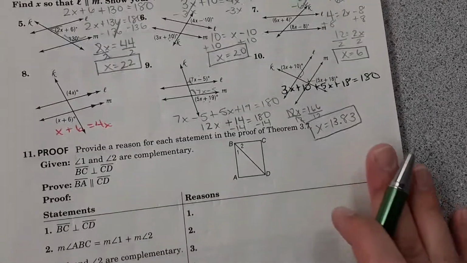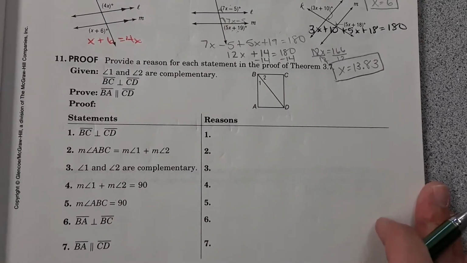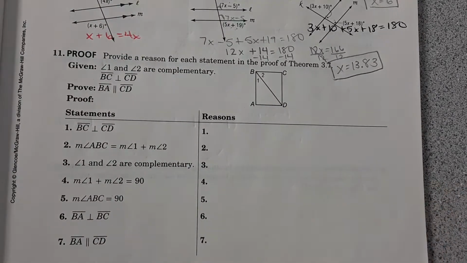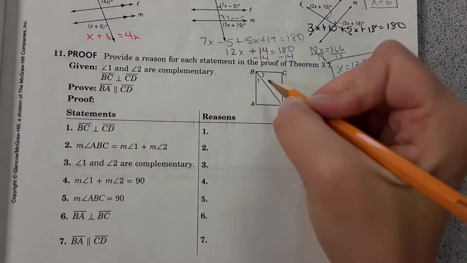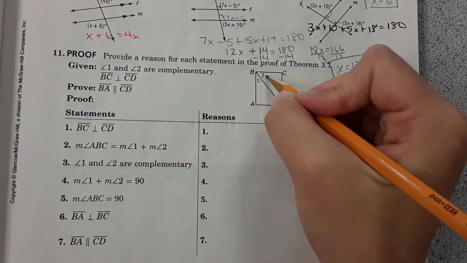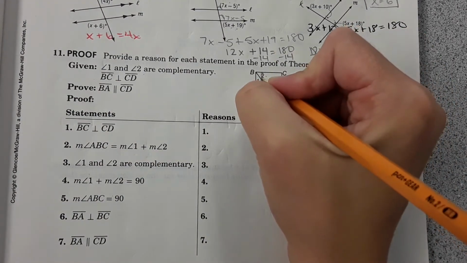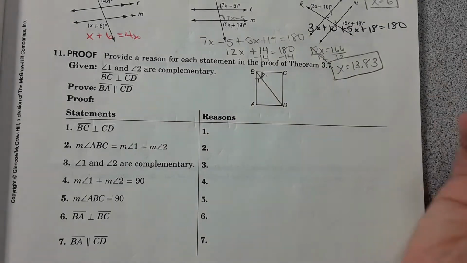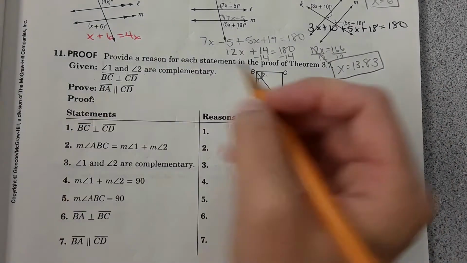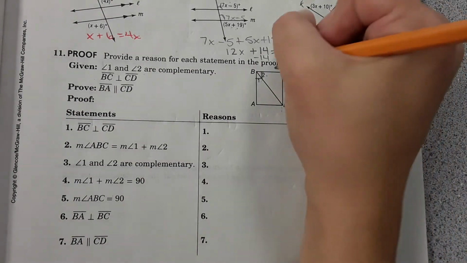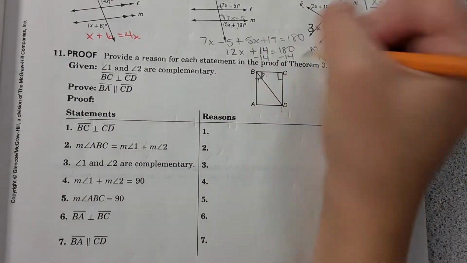Okay, this one's not too bad. Honestly, it's not too bad. Okay, so we're going to work through this proof. It says angle 1 and 2 are complementary. So looking at the picture, that means 1 and 2 add up to 90 degrees. So I'm making a little note for myself there. Then it also says that BC is perpendicular to CD. So that means that's also a 90-degree angle.